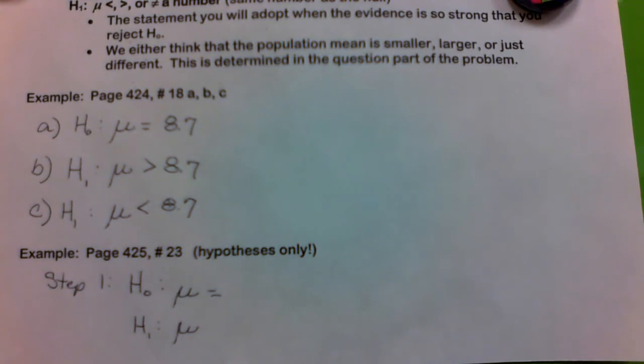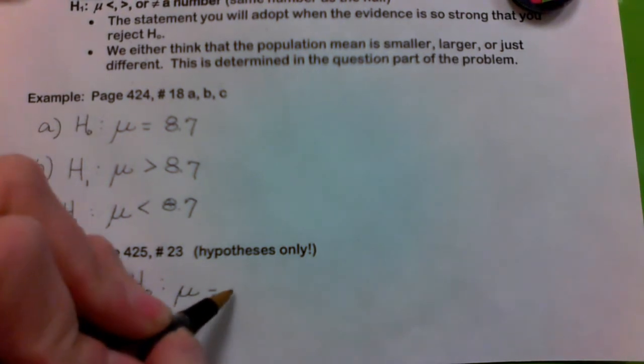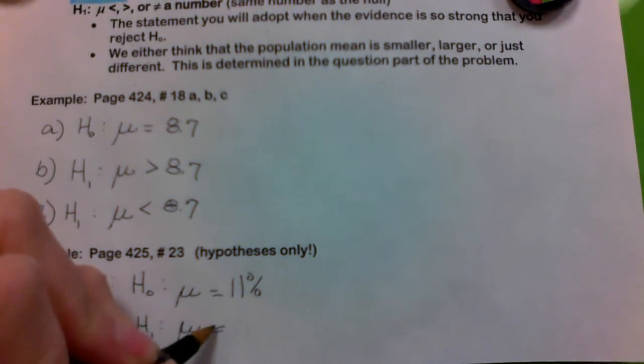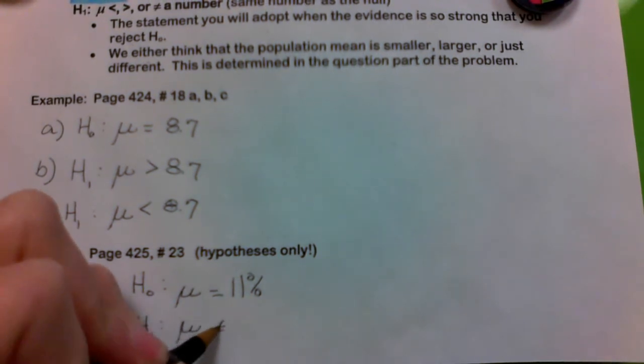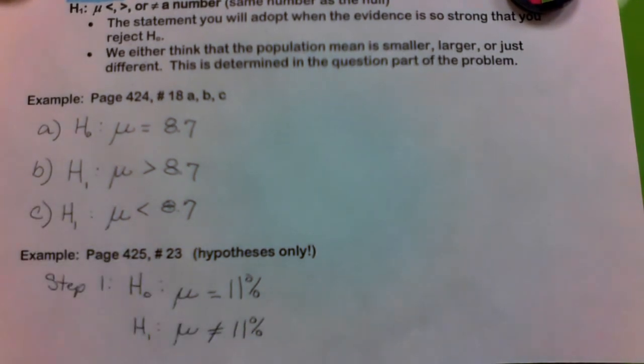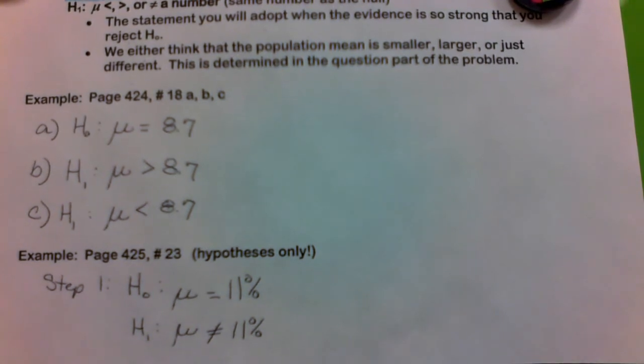It says, do these data indicate that the percentage of wheat crop lost in hail in Weld County is different either way from the national mean of 11%? So they're telling us the null is 11%. That's what it's equal to. The alternate is, do we think it is different from that? Well, different either way would be not equal to. So in this case, we would put not equal to 11%. And that would be, in this particular example, how you set up the null and the alternate hypothesis.